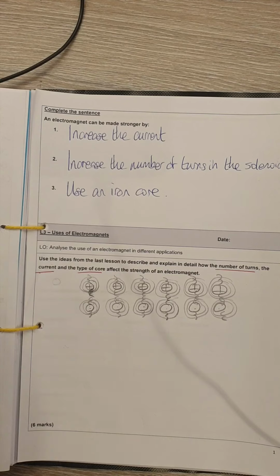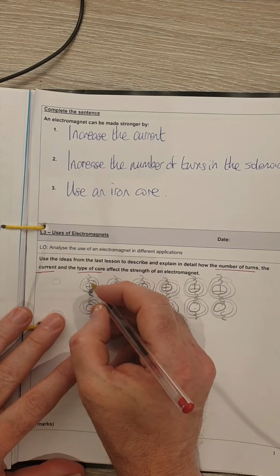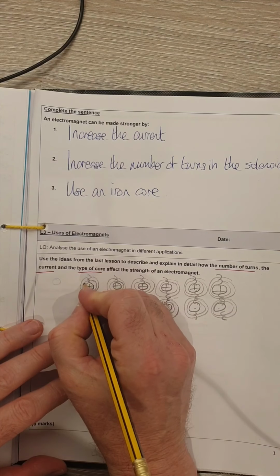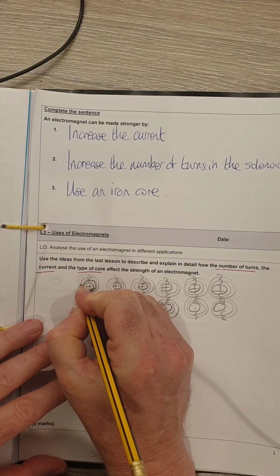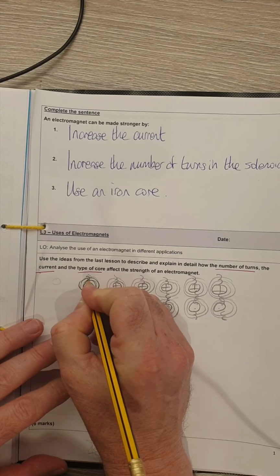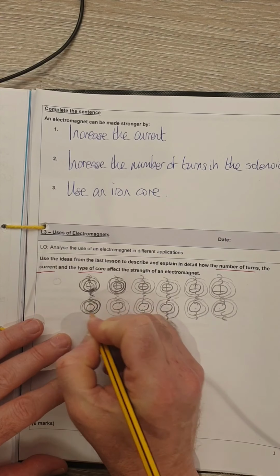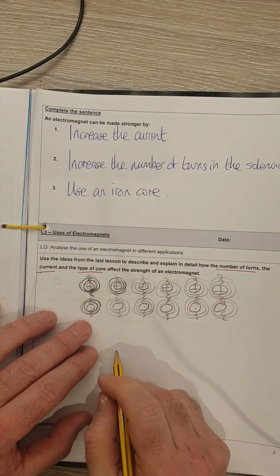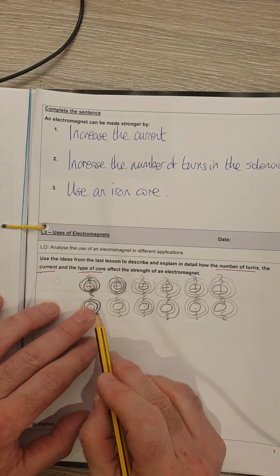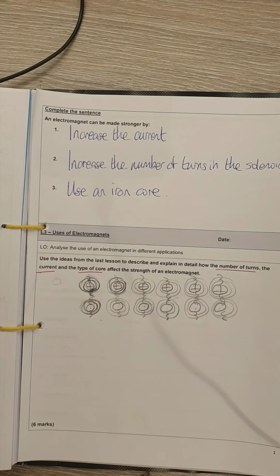What else can we do? Well, we can increase the current, and if we increase the current, what am I doing? I'm making these magnetic fields stronger when I increase the current through each of these wires. So again, because they all add together, that will overall make it stronger.